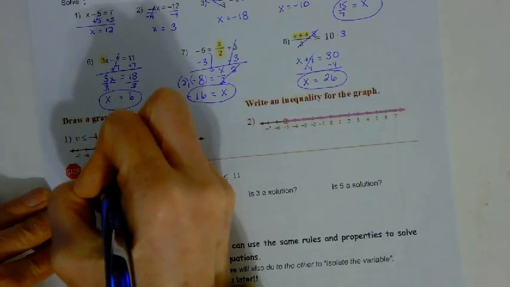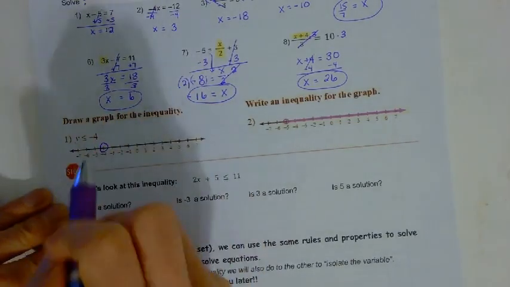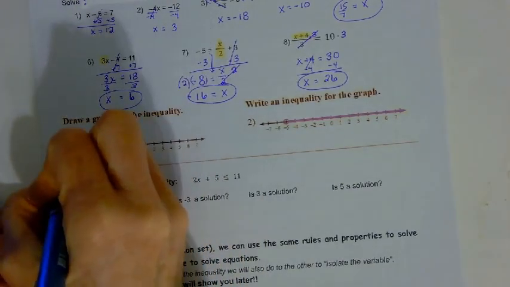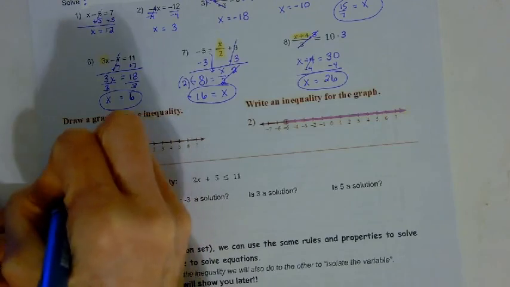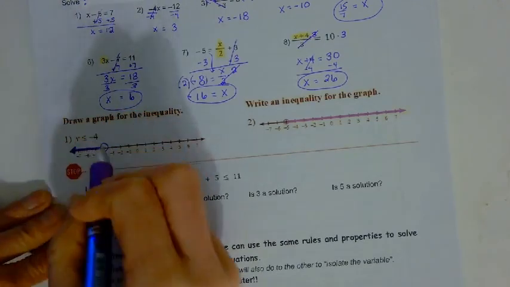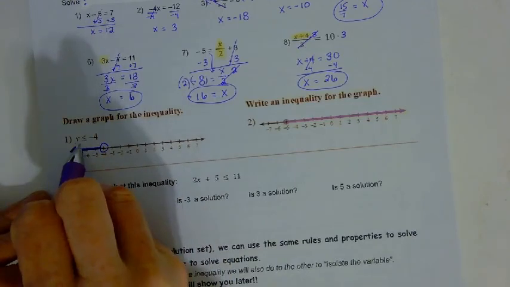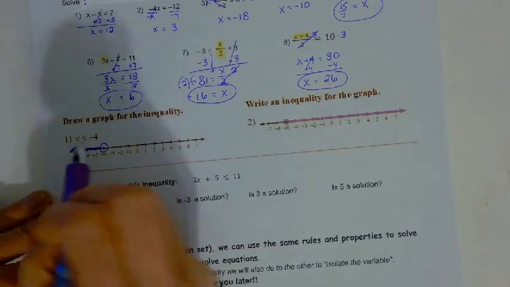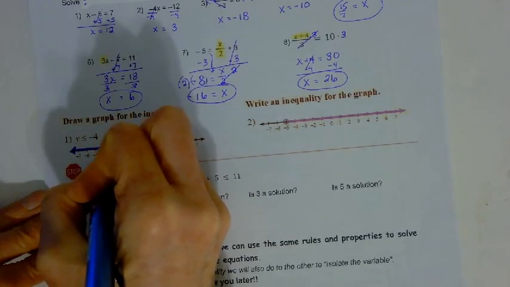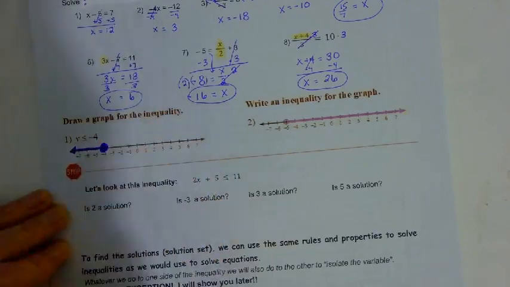We're going to put a bubble at negative 4. And we want all the numbers that are less than that, right? This means less than or equal to. So we're going to go to the left and shade that all in. We want all the numbers that are less than negative 4, but we also want the numbers that are equal to negative 4, so we're going to fill in the bubble. Remember, when you have the equal sign, you fill in the dot because we're going to include that in our solutions.